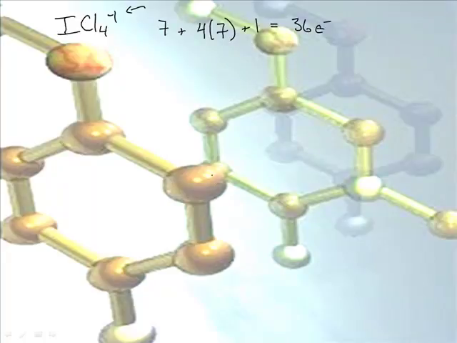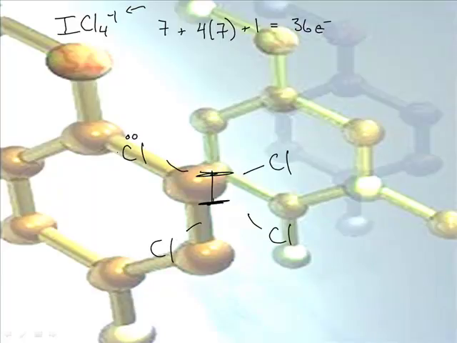So the central atom will be iodine. And I've got 4 chlorines. So 2, 4, 6, 8, 10, 12, 14, 16, 18, 20, 22, 24, 26, 28, 30, 32.